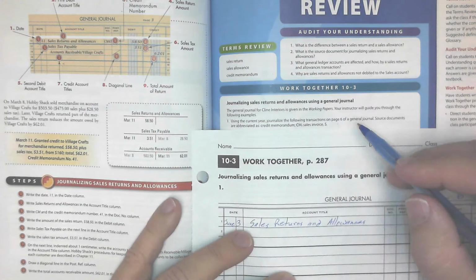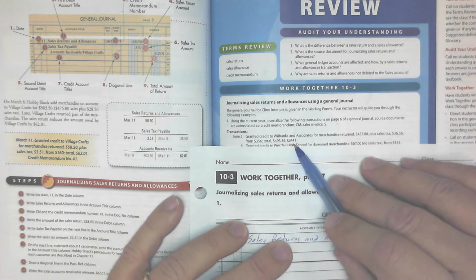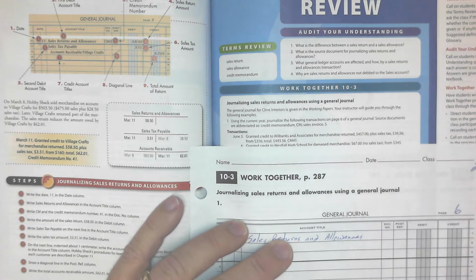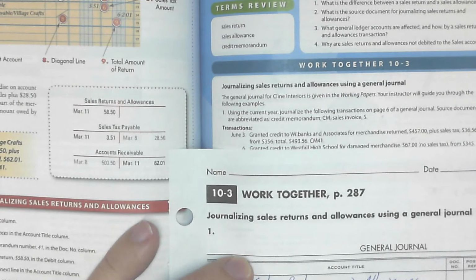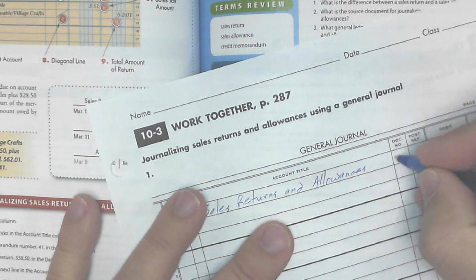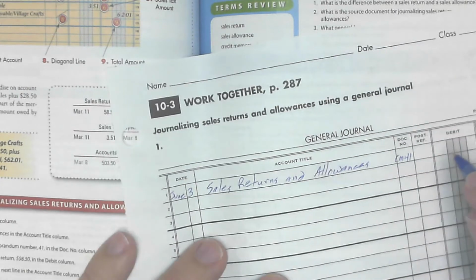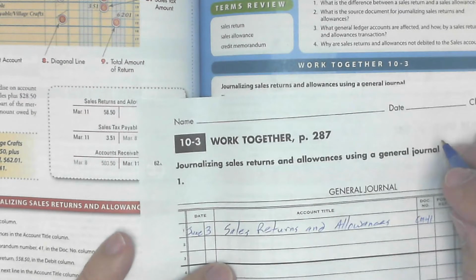Then our credit memo number, CM41. So that goes in our document number, CM41. CM41? Yeah, CM, credit memo.